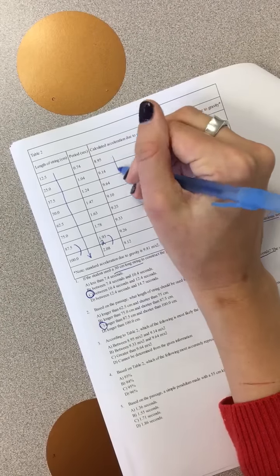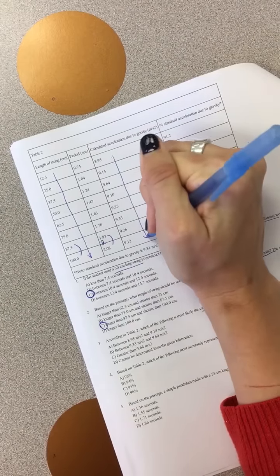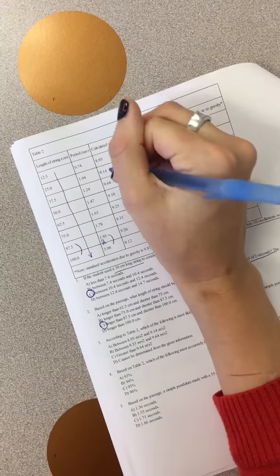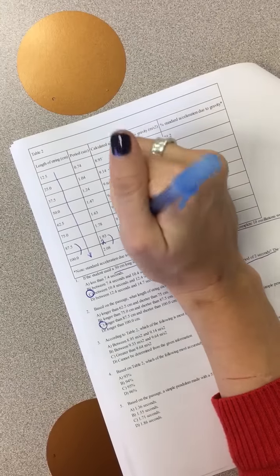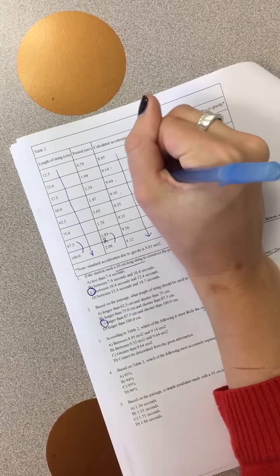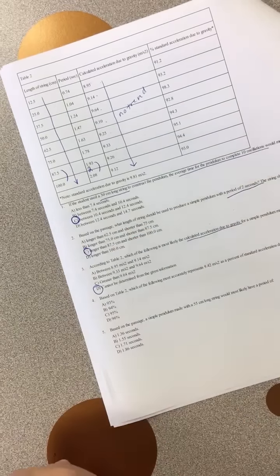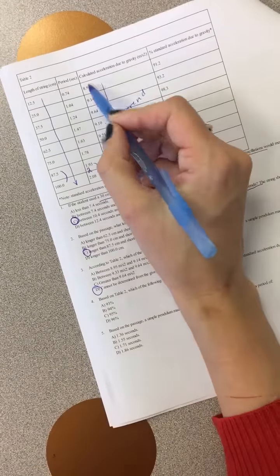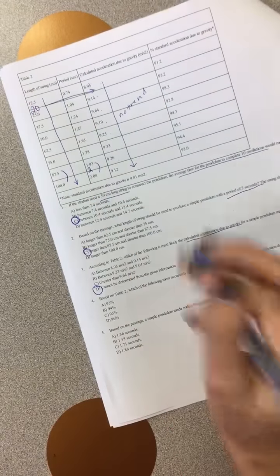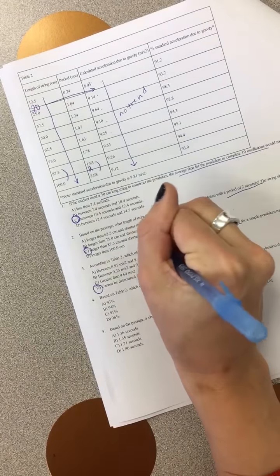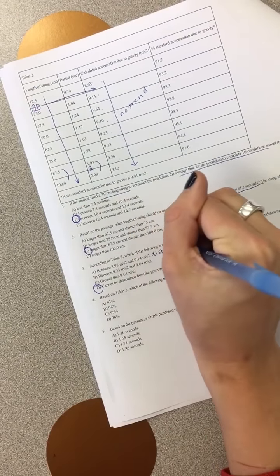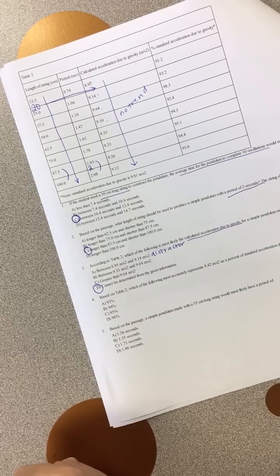So this one, right here, 8.95, 9.14, there's no trend on this one. So I'm actually going to write cannot be determined. But the distractor would be this one, because it looks like that at first glance, but that's not the correct answer.